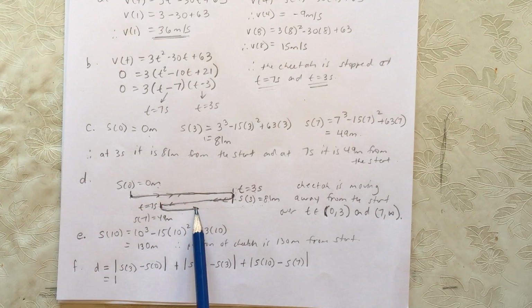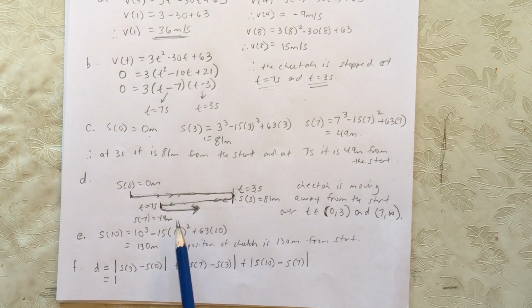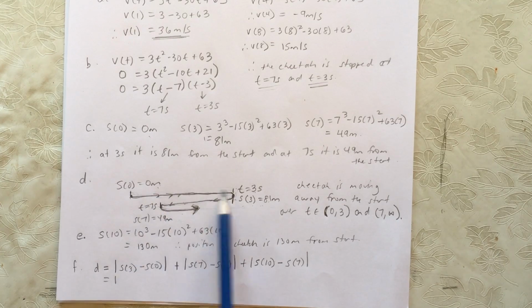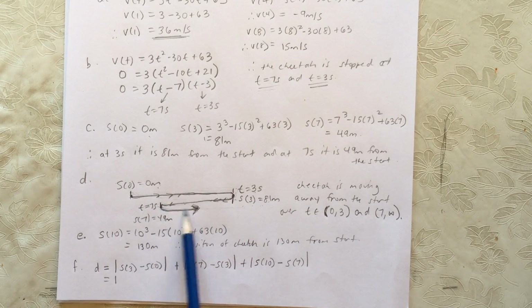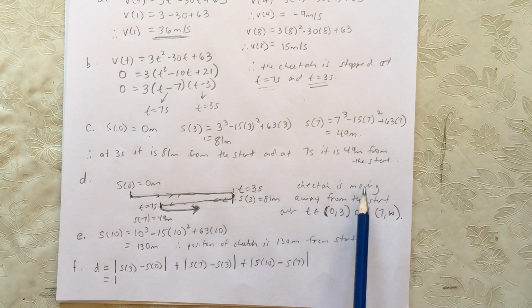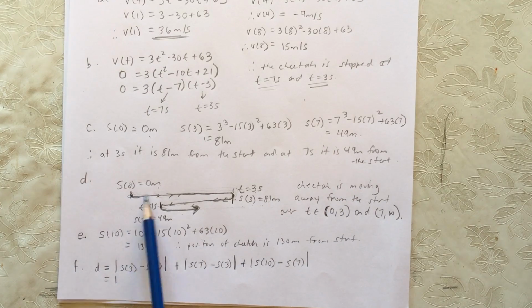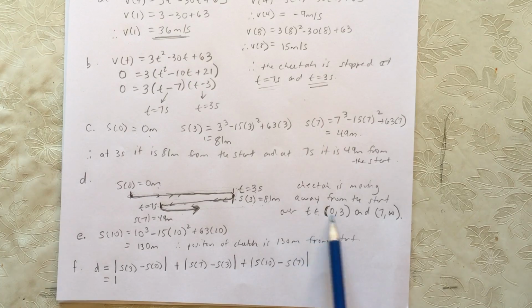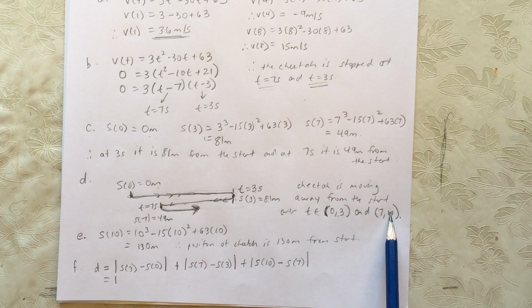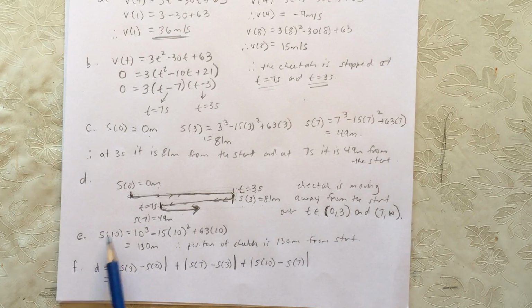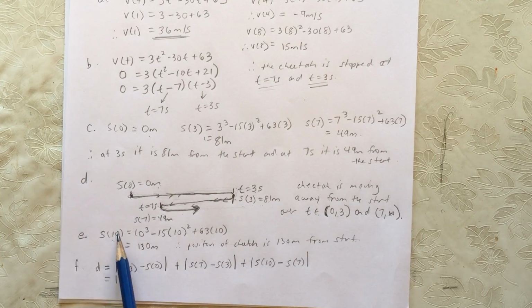And then every time you stop, you change direction. So we've curled around and gone back this way. This is really all happening on a straight line back and forth, but I'm trying to exaggerate it to show you. So then we figured out the cheetah is moving away from this starting position over the interval t belongs to 0 to 3 seconds, and then from 7 to infinity. And then E was just to find S at 10, which we did, just by substituting into the formula. So we got the position of the cheetah is 130 meters from the start at 10 seconds.